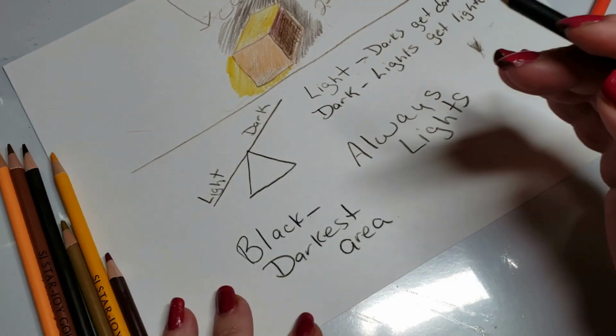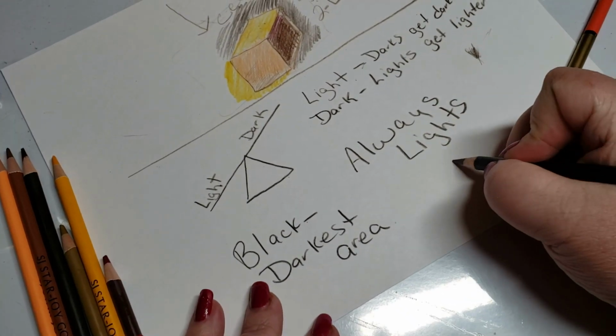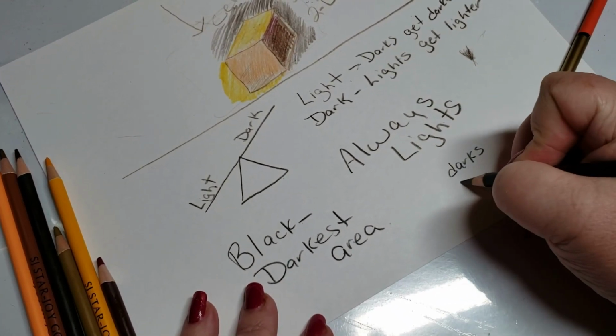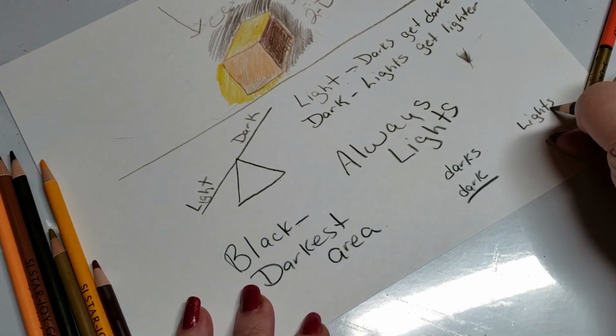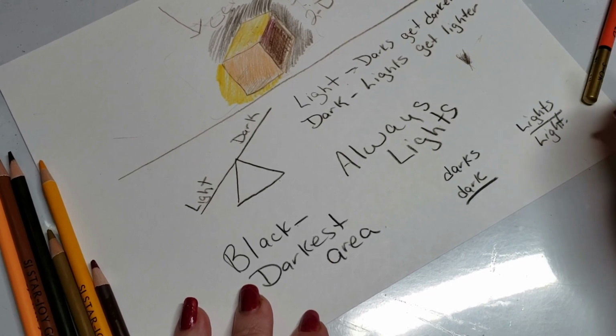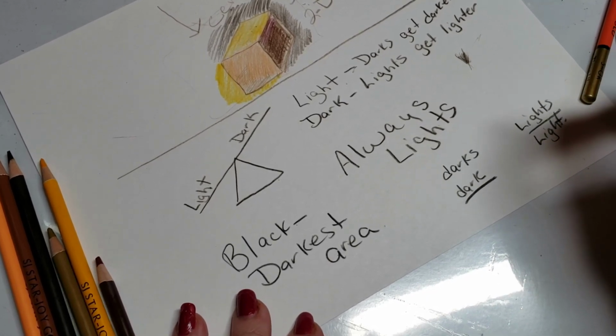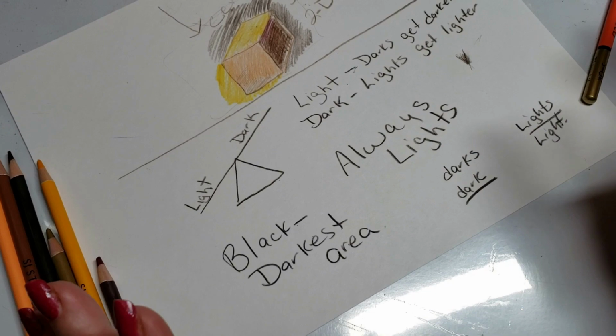It means at the very end, you're going to make sure your darks are dark and your lights are light. And that is a lot harder to do. Even my daughter gets down on me about doing that too. Stretch your tones.